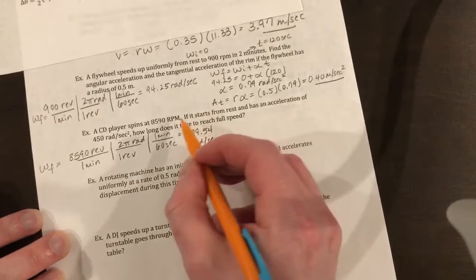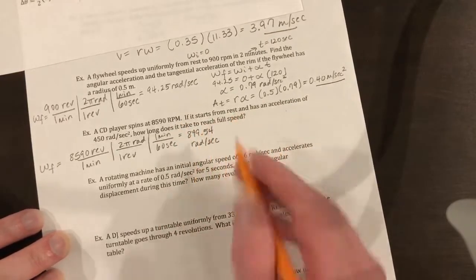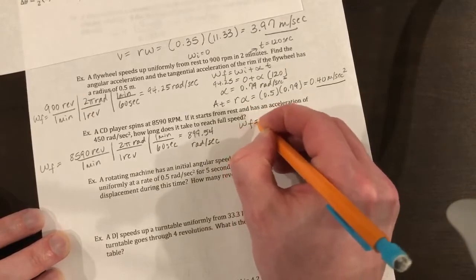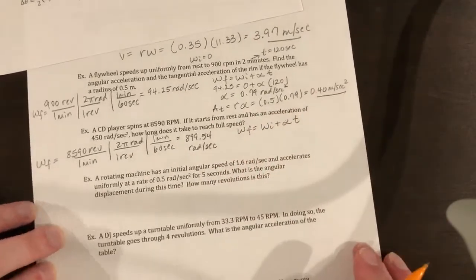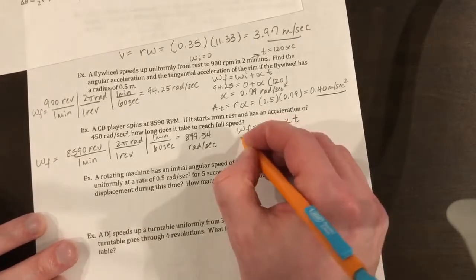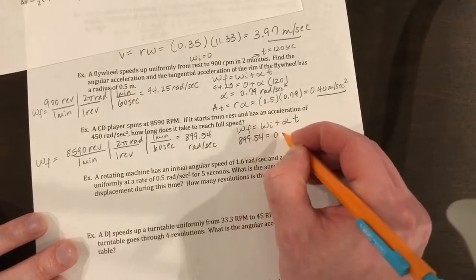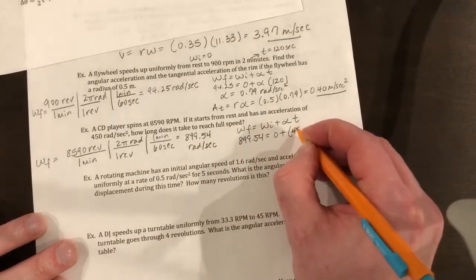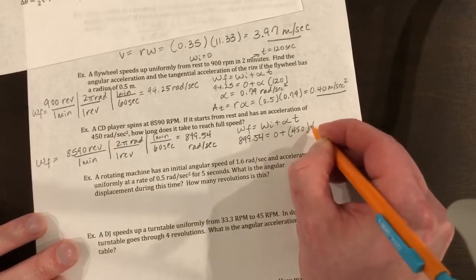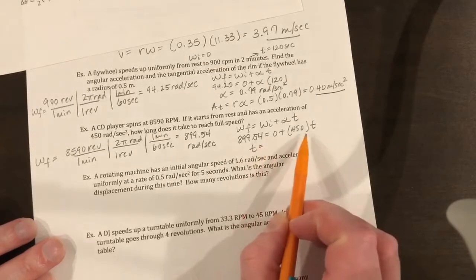Okay, so we're given omega final, we're given omega initial, we're given the acceleration, we're looking for time. So we're going to use the same formula we used on the last one to find our time. Omega final is this 899.54. Starts from rest, so that's 0. We're looking for time, so our alpha is 450 radians per second squared. And so all we're going to do is do this divided by that.